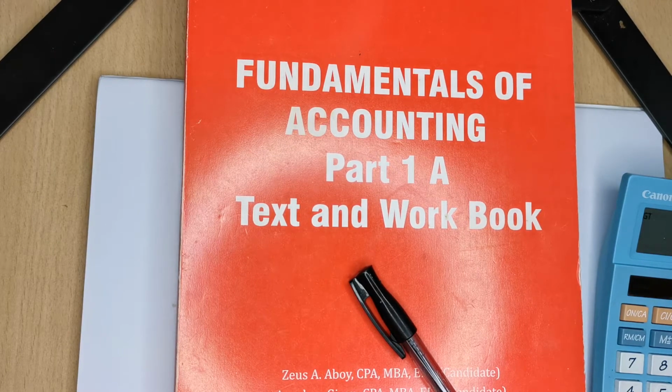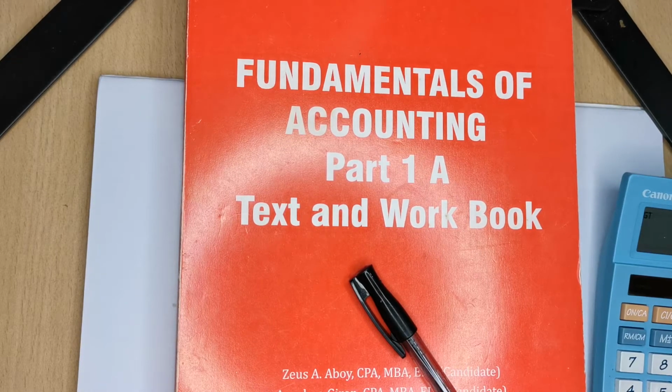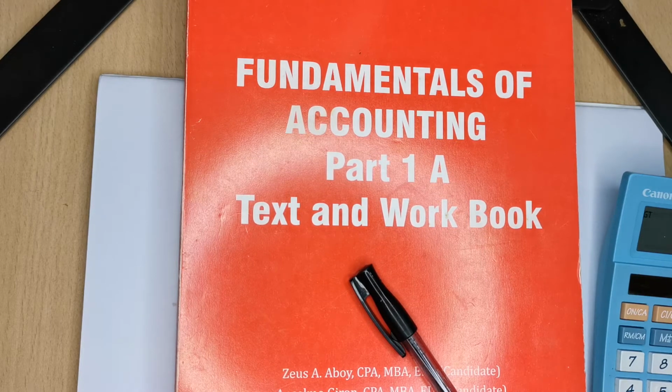Okay, so for this session, we'll be discussing fundamentals of accounting, and this is intended for senior high school students under the ABM track, and also some college students as well. If you are taking Accounting 1, some schools are still offering fundamentals of accounting.